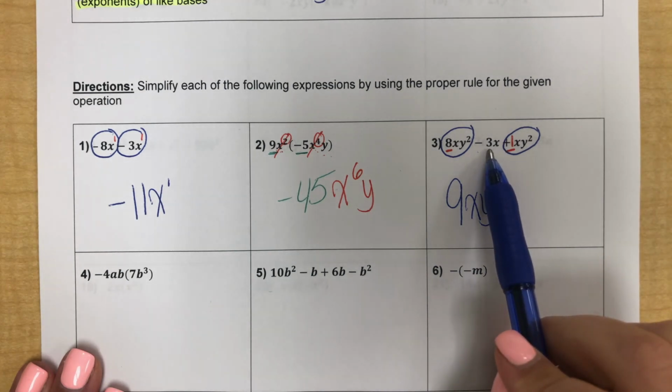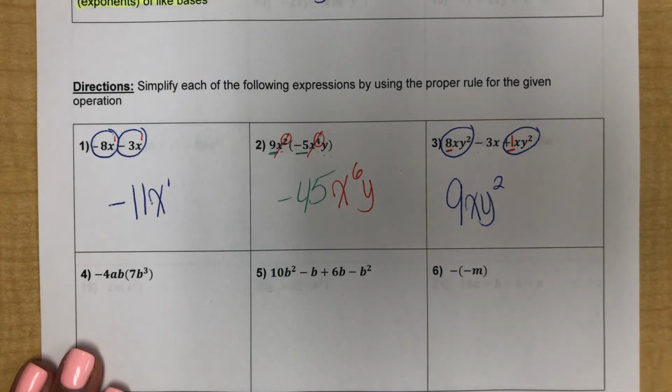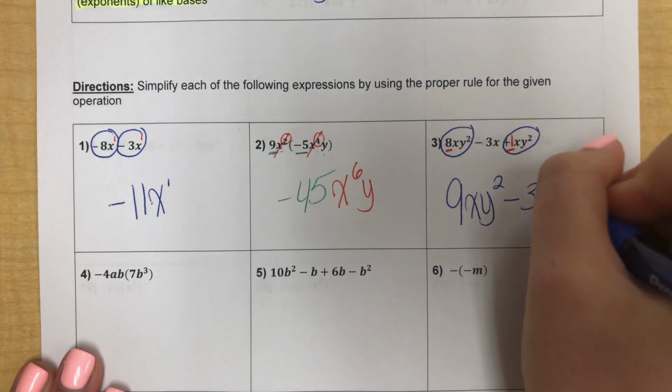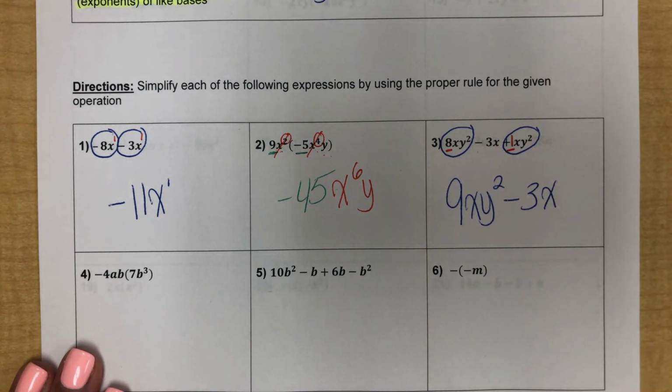This minus 3x doesn't pair with anything, and that's okay. So I just bring it down and rewrite it at the end. Minus 3x, and I'm done.